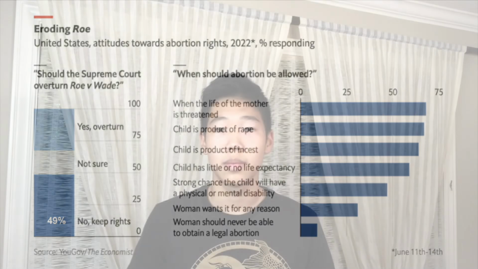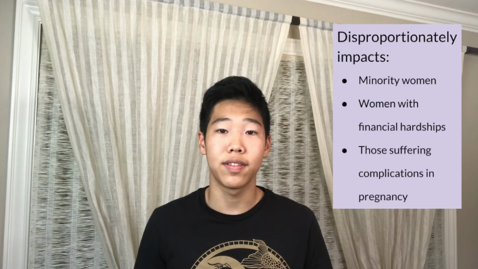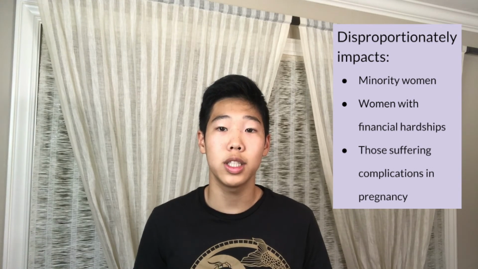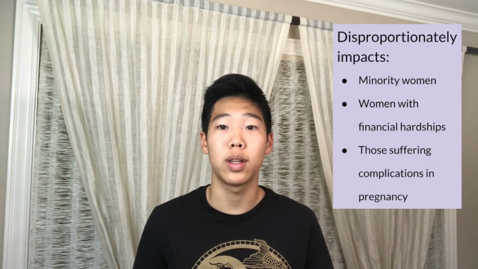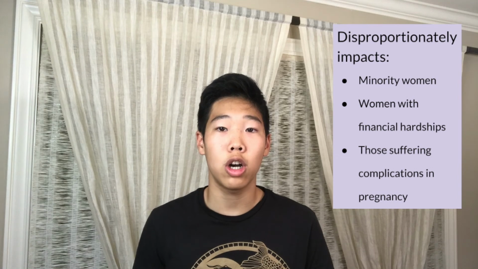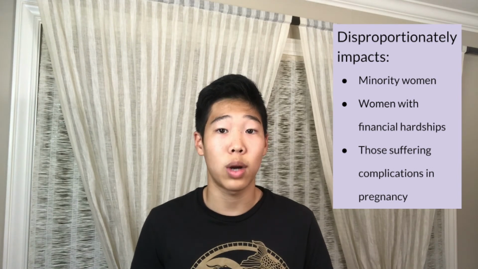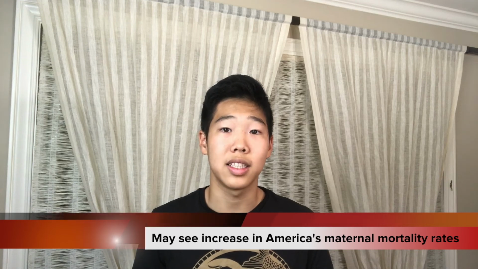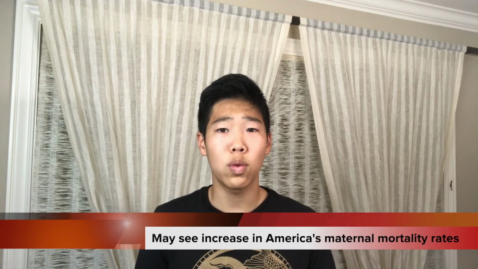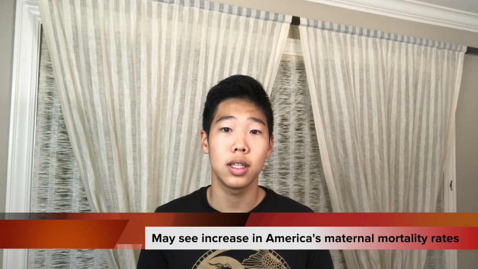As it currently stands, the Dobbs v. Jackson decision does not affect all Americans equally, with its impact being especially different depending on the state or region where one lives. Another significant consequence is that the decision will disproportionately impact certain groups, with minority women, women with financial hardships, and those suffering complications in pregnancy being impacted more severely. The decision may also further the rise in America's maternal mortality rates, already the highest by far among wealthy countries, a topic we covered in a previous video I made about a year ago.